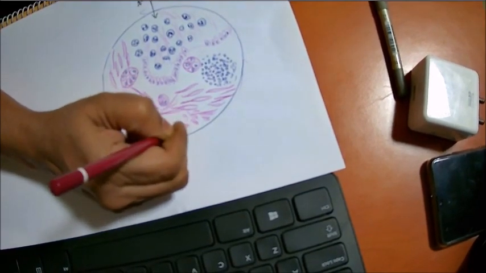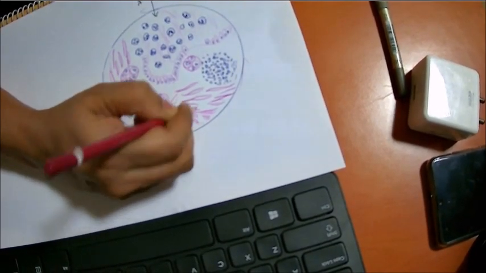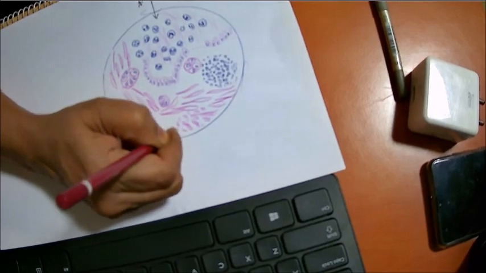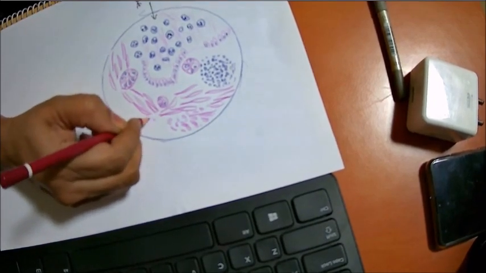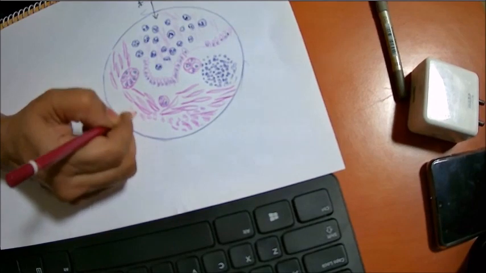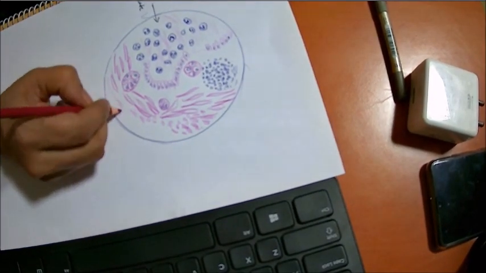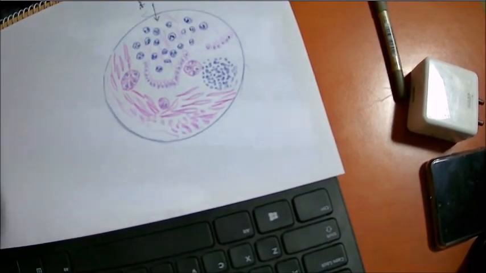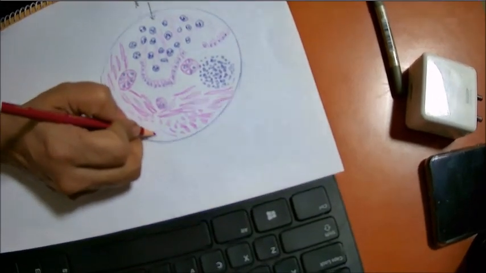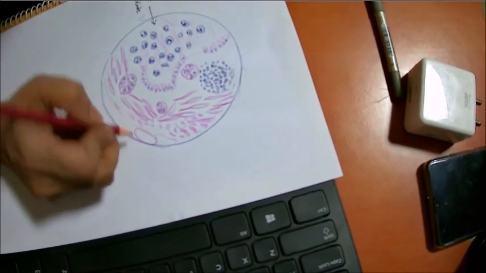So the outer longitudinal muscle layer. I am just drawing this at a normal pace. You also should be quick enough to pick up and write.